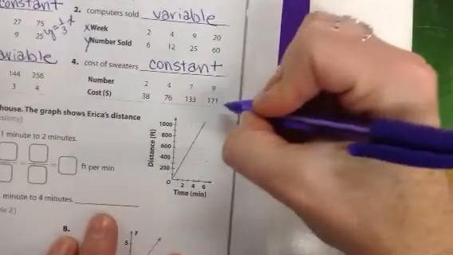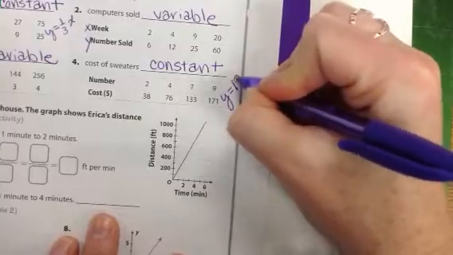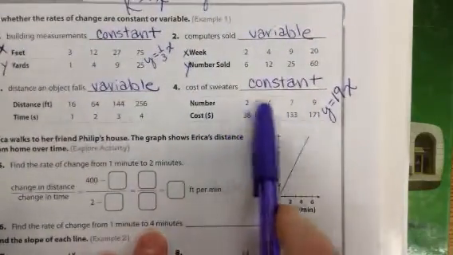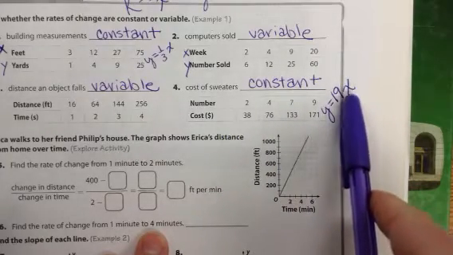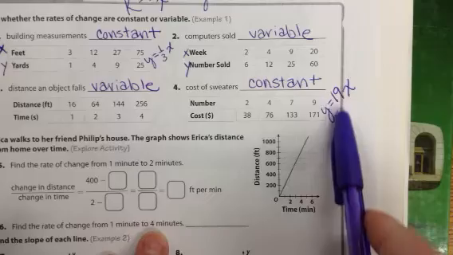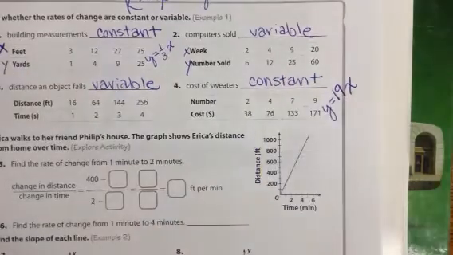So I'd write the equation y equals 19x would fit the table. If I took any of these x values and plugged it in for x and multiplied it by 19, it would give me that y number that was below it.